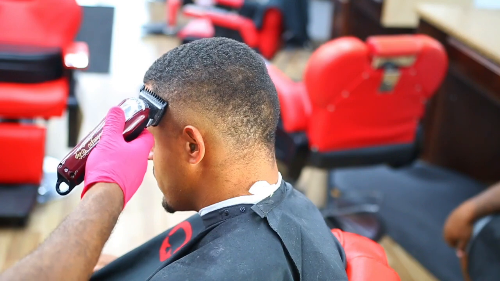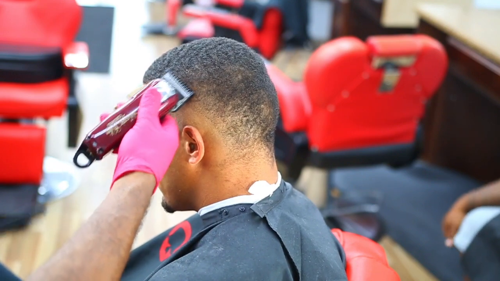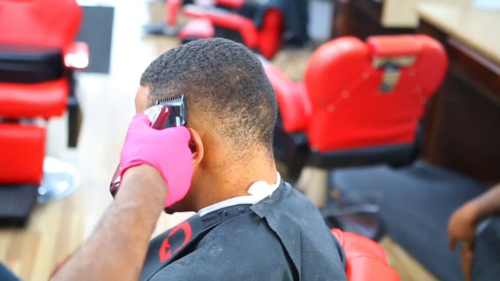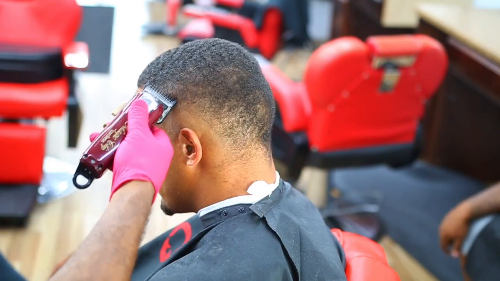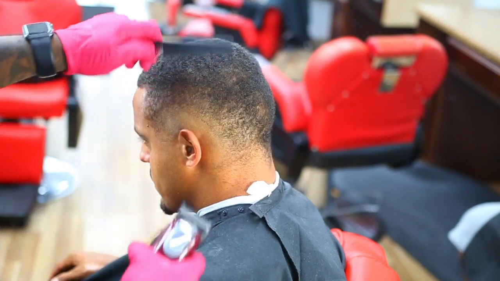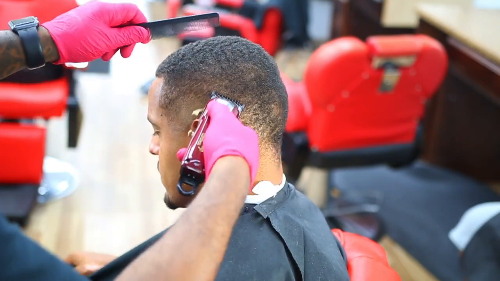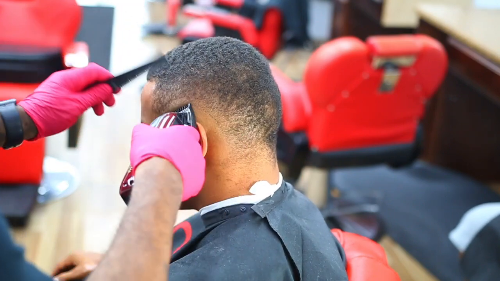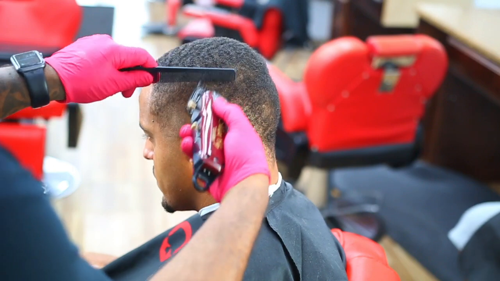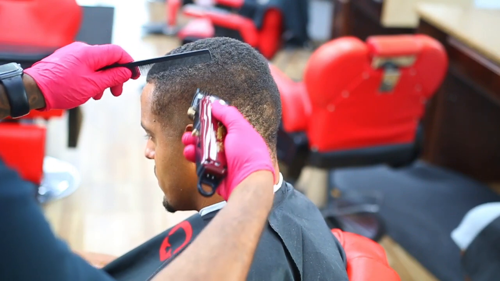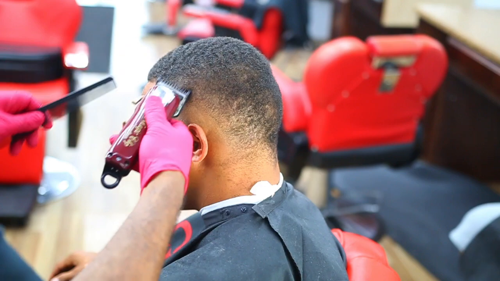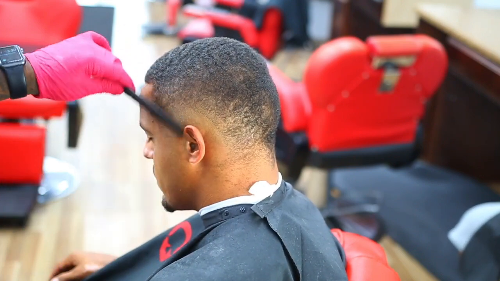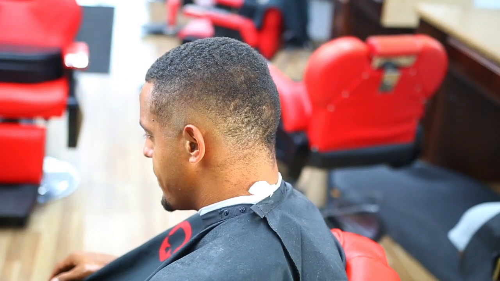The only way you use it flat is if you're trying to create a guideline, or you're doing a skin fade where there's a certain guideline that you're trying to remove, like when it's really close to the scalp. But other than that, you're using the corner of the blade in order to feather it. You see, I'm using the corner of the blade. I'm just attacking little dark spots. I'm picking my spots. That's what you want to do, because the foundation for the burst fade is already there.